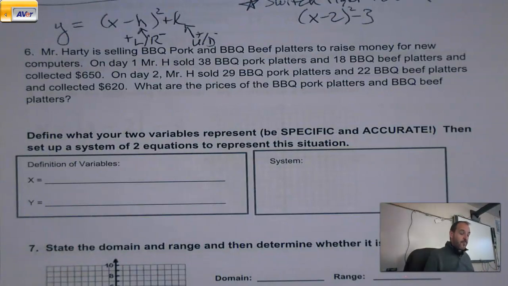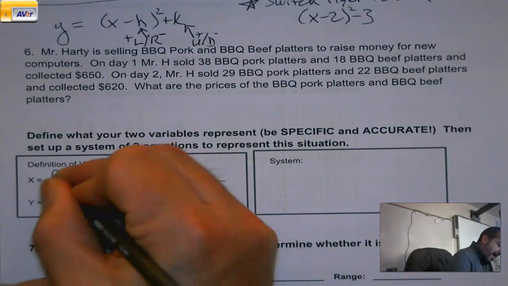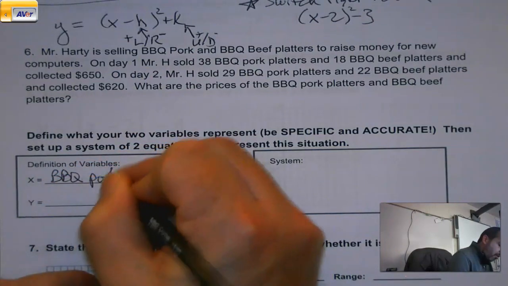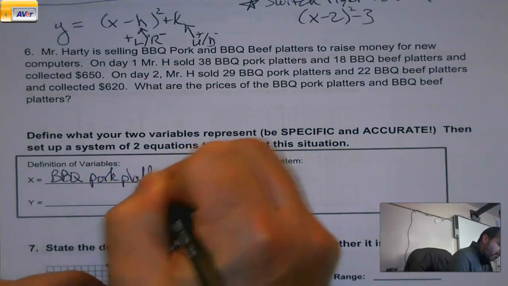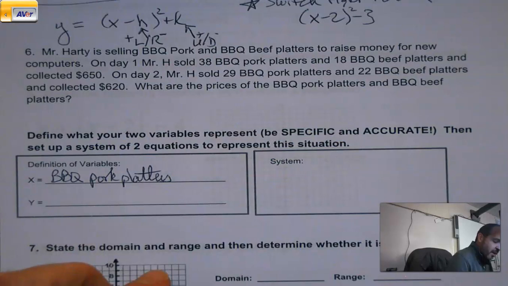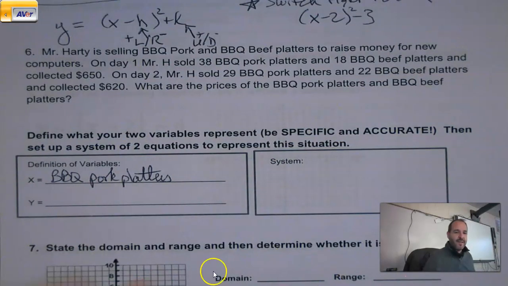Define what your two variables represent. Be specific and accurate. Okay? So in my case, X. First thing I see, barbecued pork. So I'm going to make this barbecue pork platters, but not just barbecue pork platters. Now let's see here for a minute. First inclination would be, do I want to put, number up?